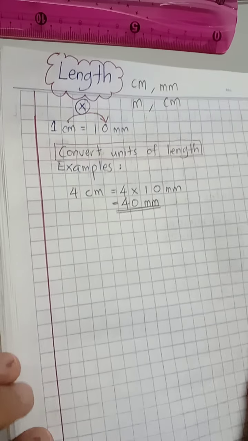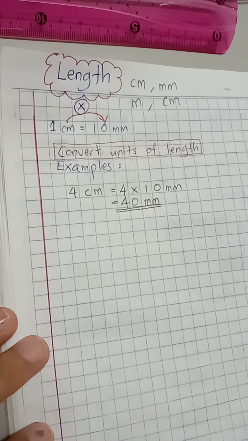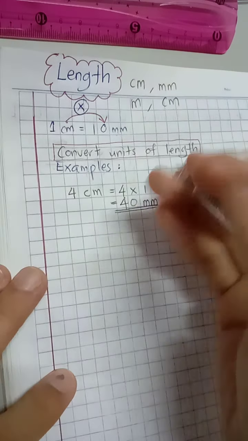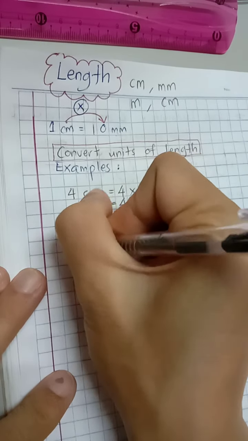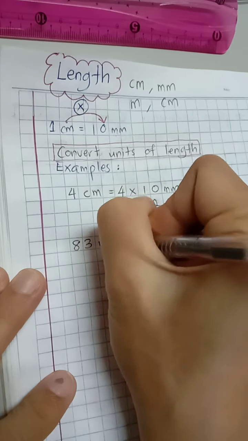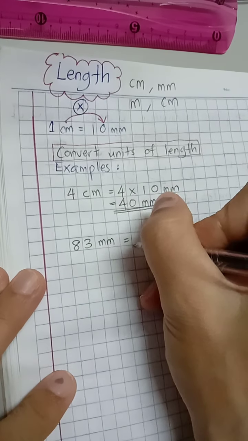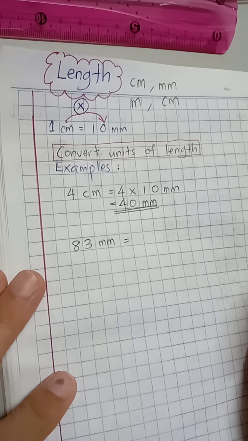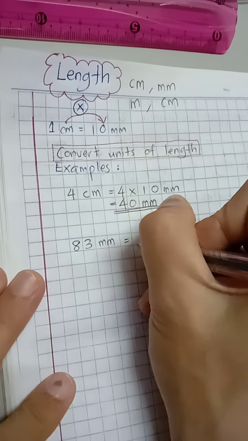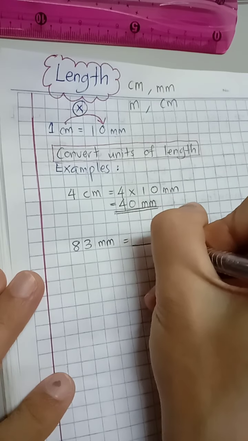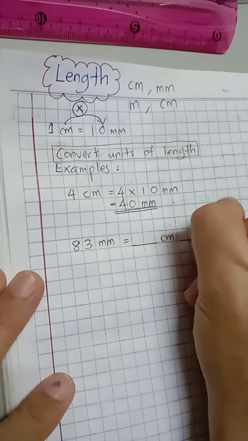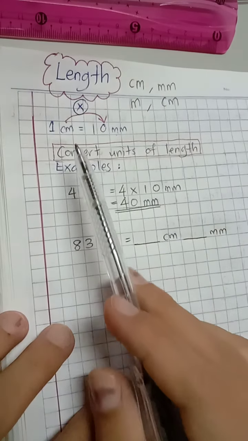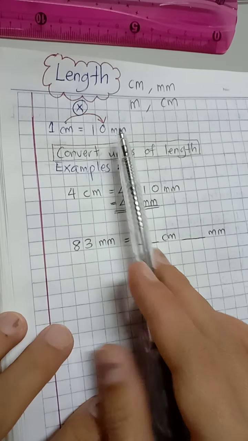Okay. Now, let's say the length is 83 millimeters. We're going to convert this into centimeter and millimeter. Now, you have learned that 1 centimeter is 10 millimeter.